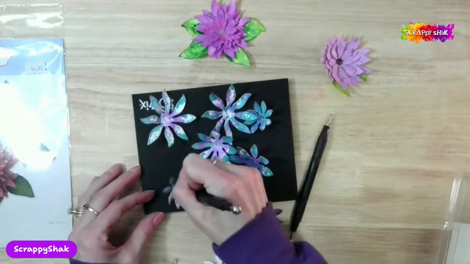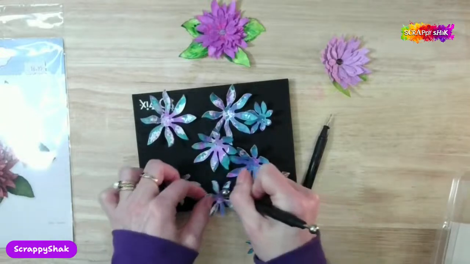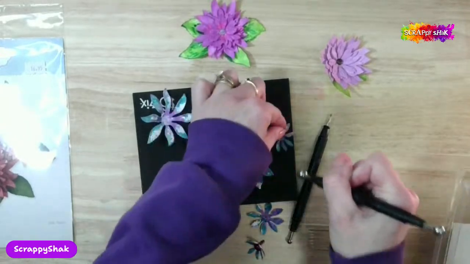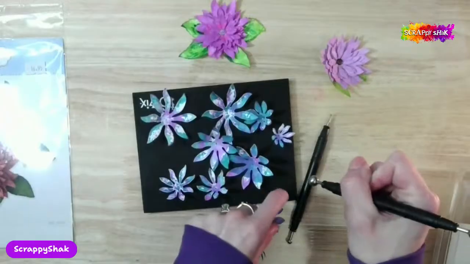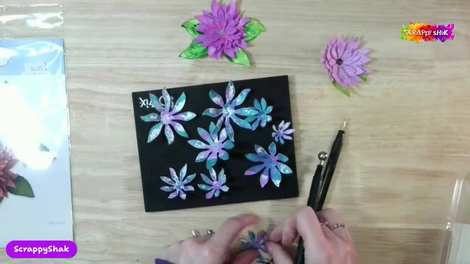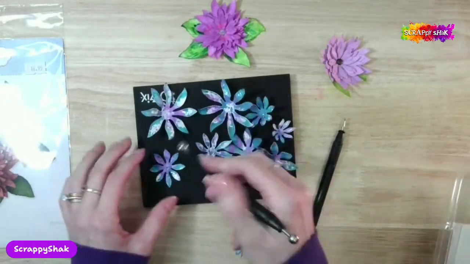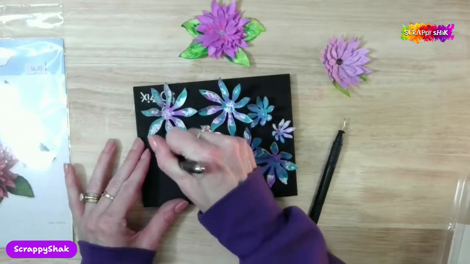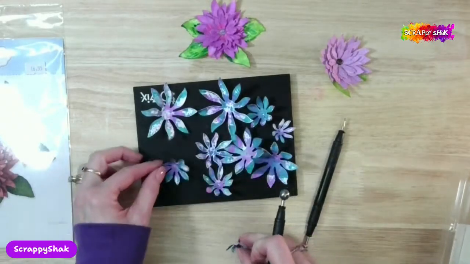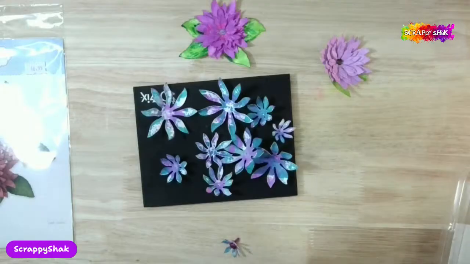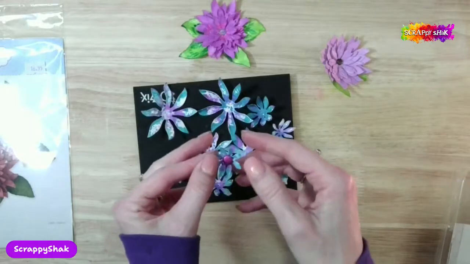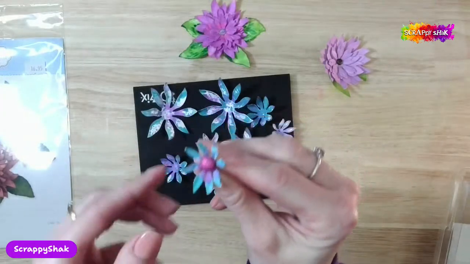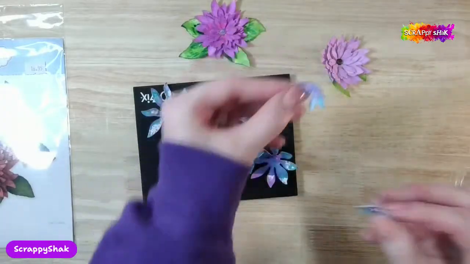I just roll around the middle for all of these. And I colored my flowers using Catherine Pooler ink on an acrylic block and sprayed it with water to give it the watercolor appeal. And then I like to do the brad in the middle because I think it's fun.